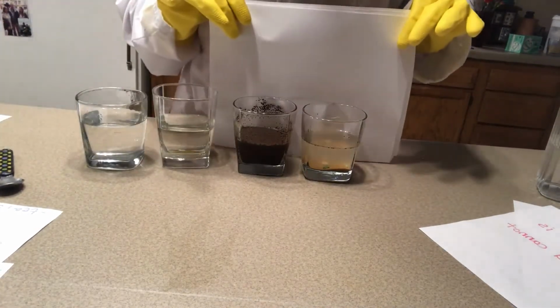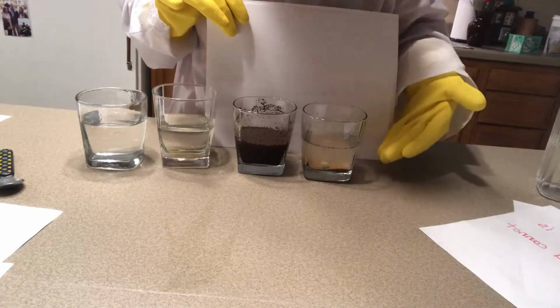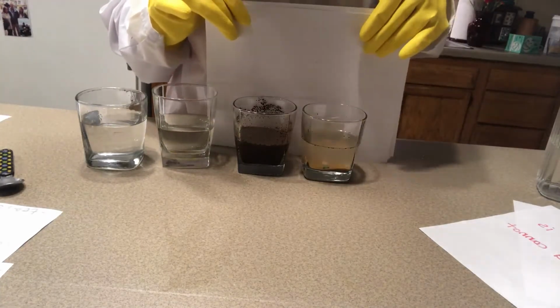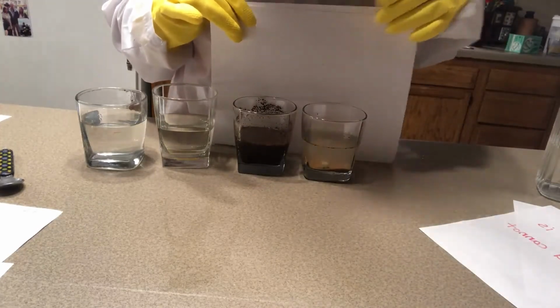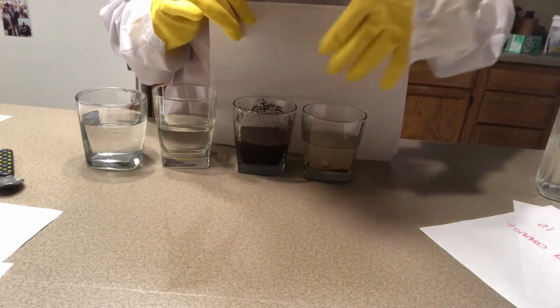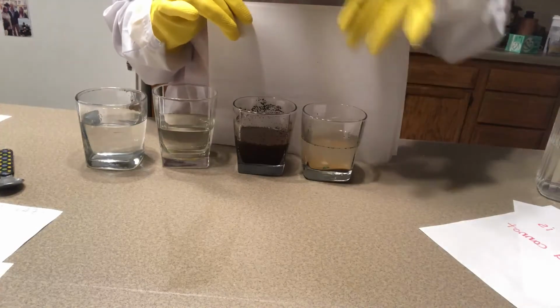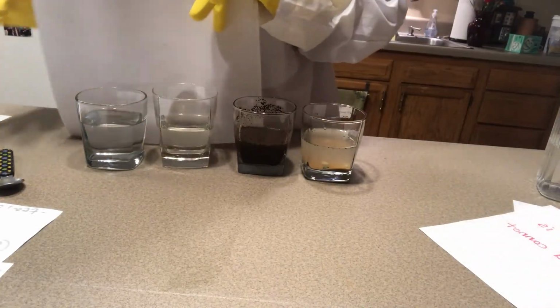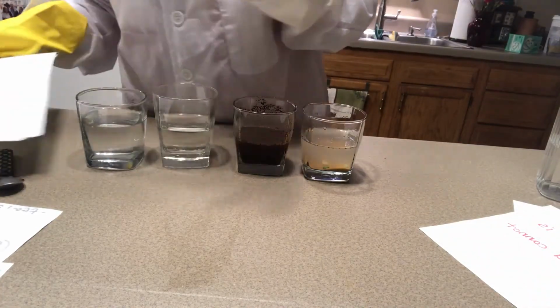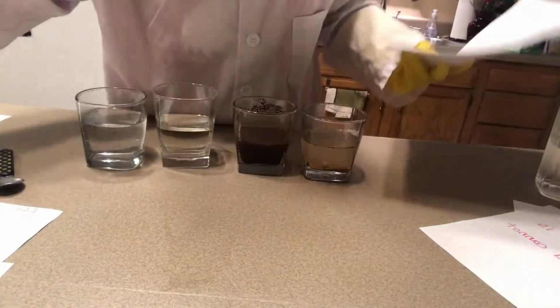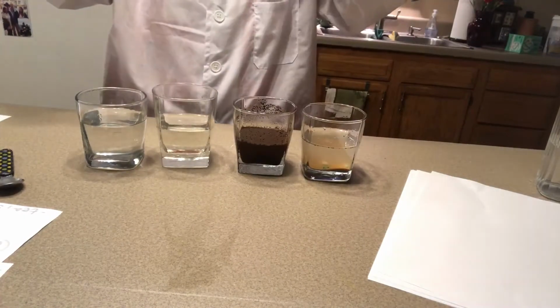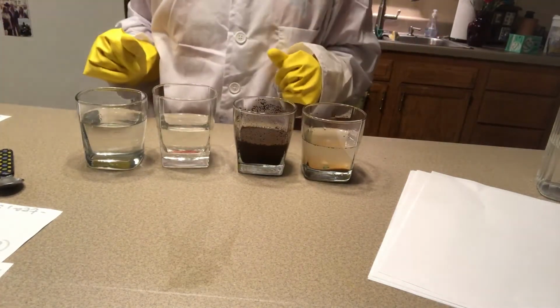Now, if you look at our coffee grounds and my sand mixture, you can tell that that is just a mixture because you can still see the items. You can see the substances still. They did not totally come together like in my solution. All right, boys and girls. So today we talked about solids, liquids, and gases. We talked about mixtures and solutions, and we did a little experiment about our items.